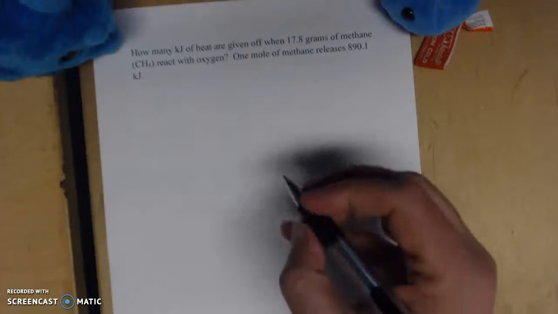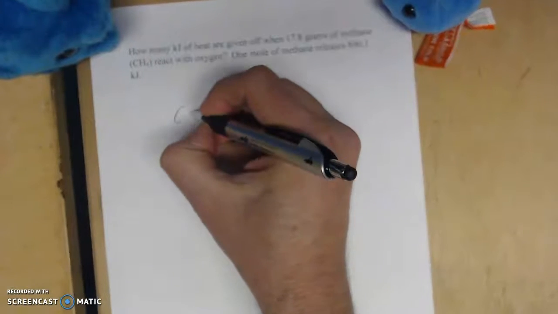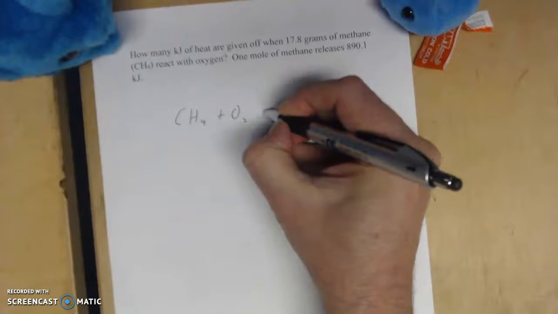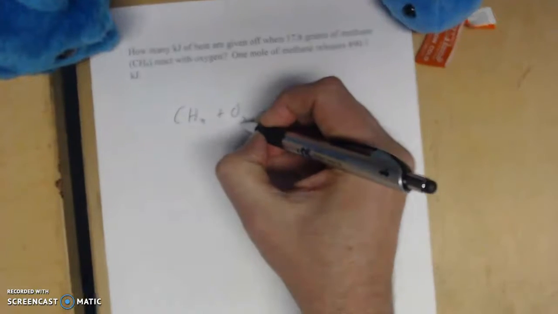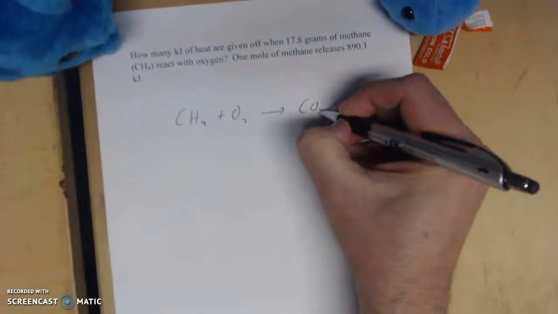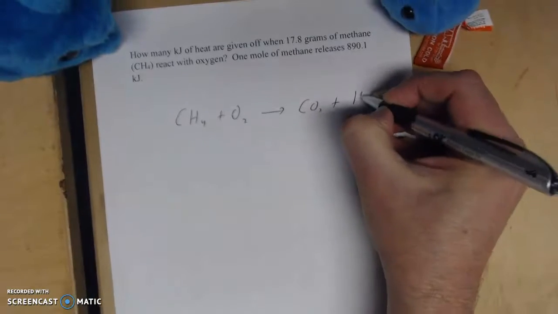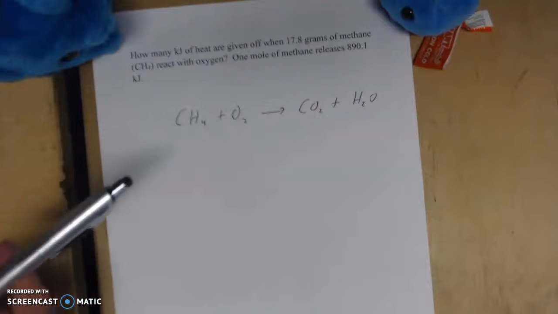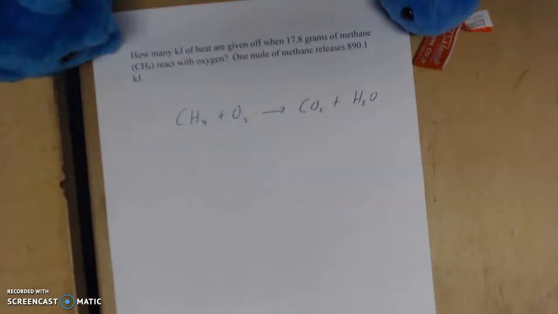So here we have methane. Okay, methane, the formula is CH4, reacting with oxygen, and hydrocarbon with oxygen, that's a combustion reaction. So our products are carbon dioxide and water. So hydrocarbon and oxygen producing carbon dioxide and water.